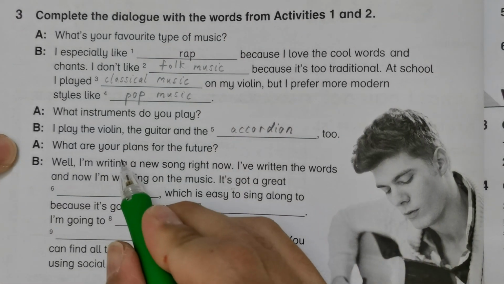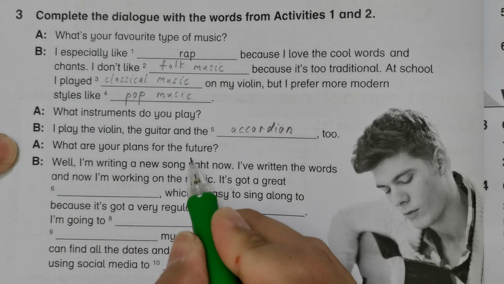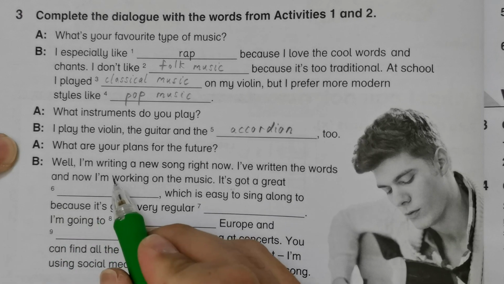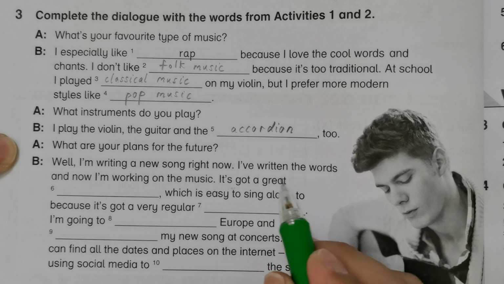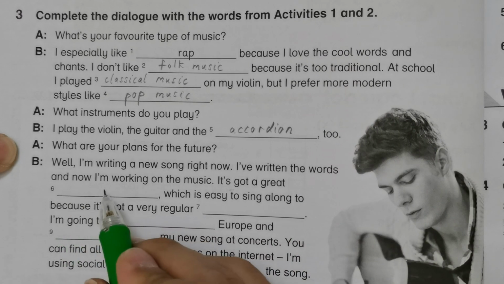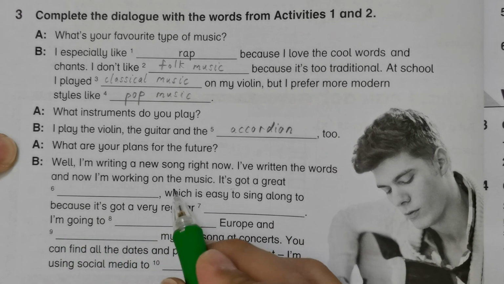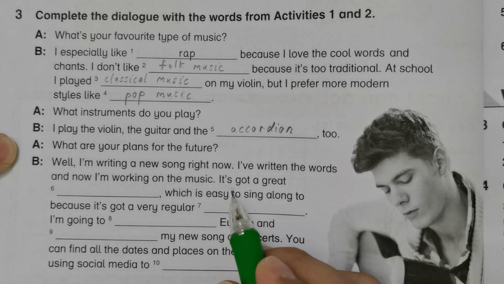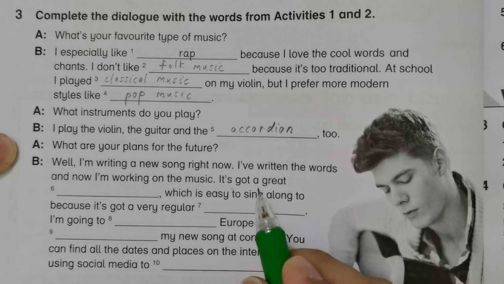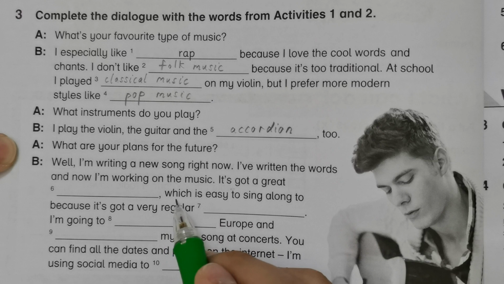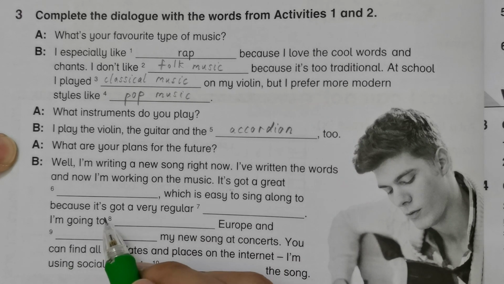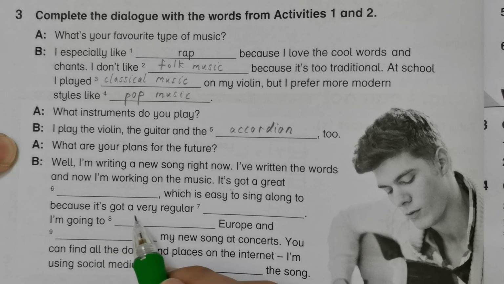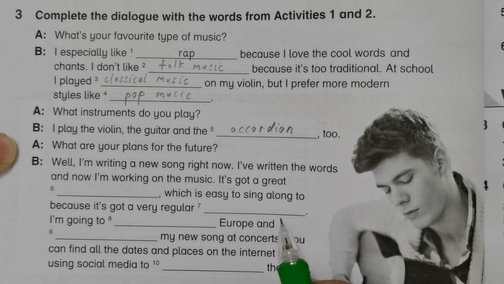What are your plans for the future? Well, I'm writing a new song right now. I've written the words and now I'm working on the music. It's got a great rhythm which is easy to sing along to because it's got a very regular rhythm.